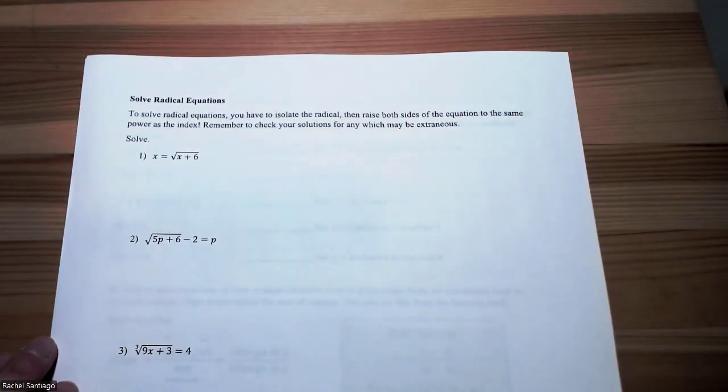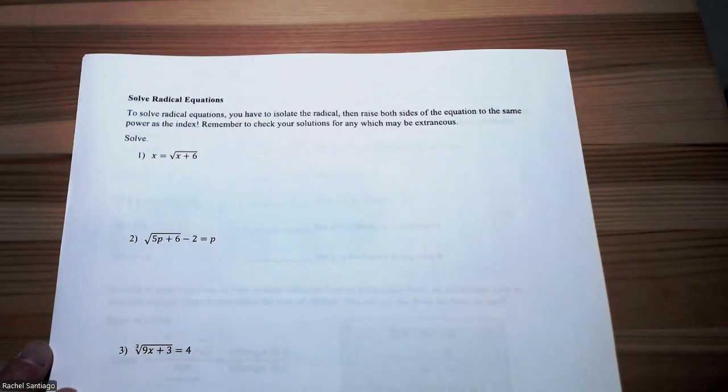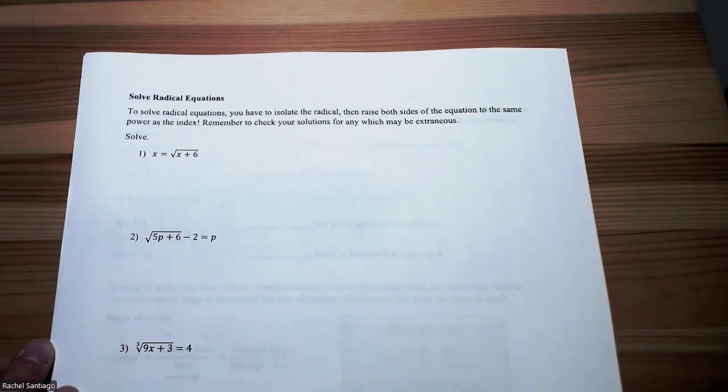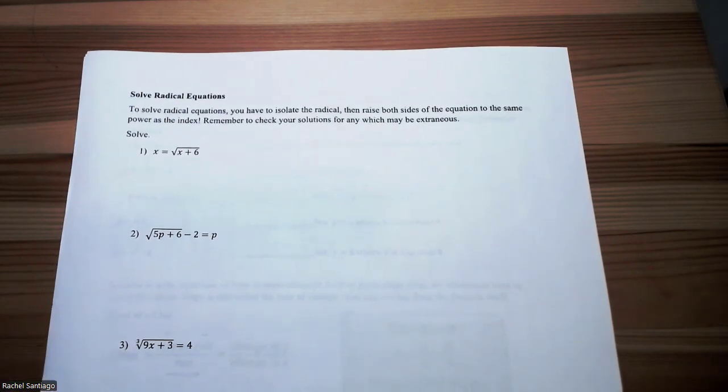Let's take a look. As a reminder, to solve radical equations, you have to isolate the radical. Once the radical is isolated, then you raise both sides to the same power that matches the index. And then, of course, we need to check our solutions.